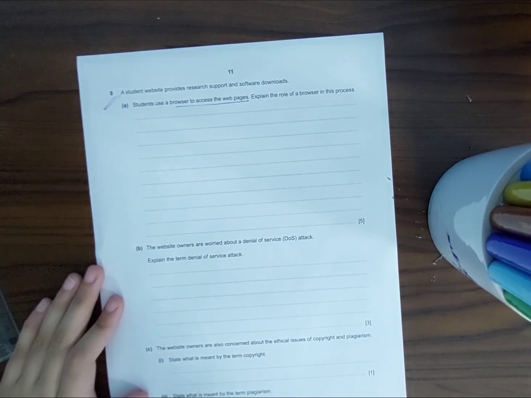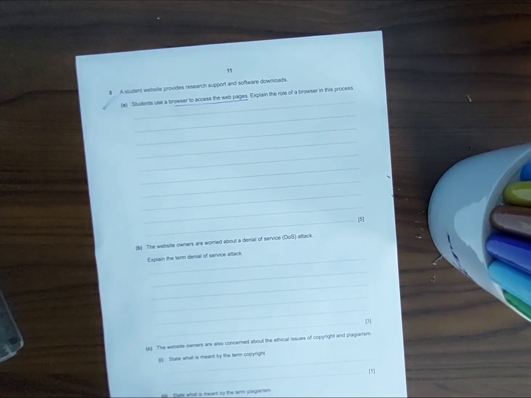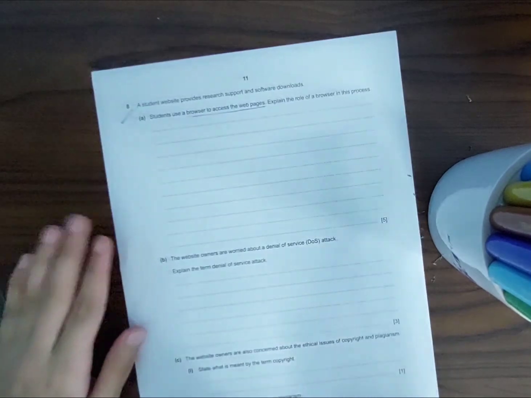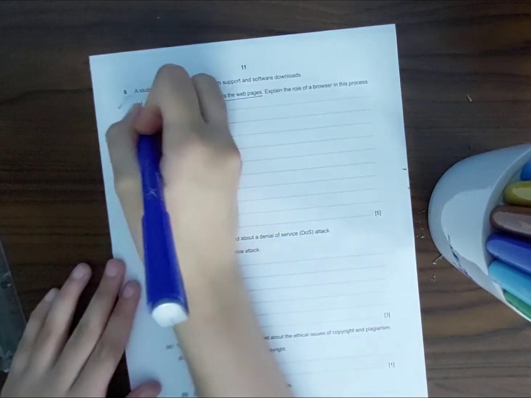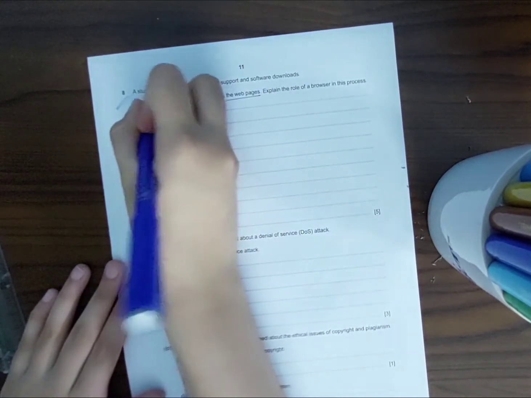Basically the browser is responsible for sending the URL of the website which you write in the address bar to your domain name system, which is DNS, to obtain the IP address. The first function is done by the browser, and then it connects to the web server using this IP address. So you can write these two steps first, or else I'll forget them. So you need five points.